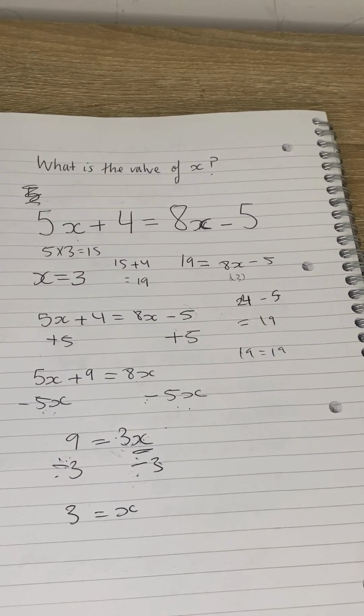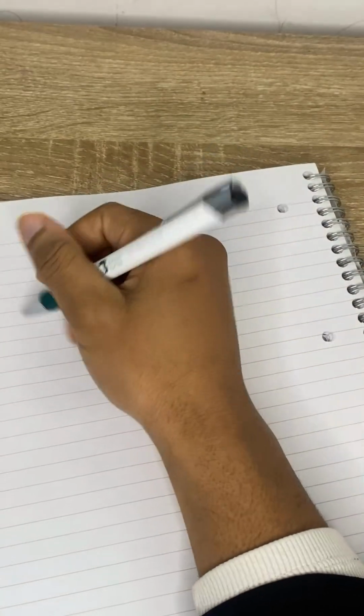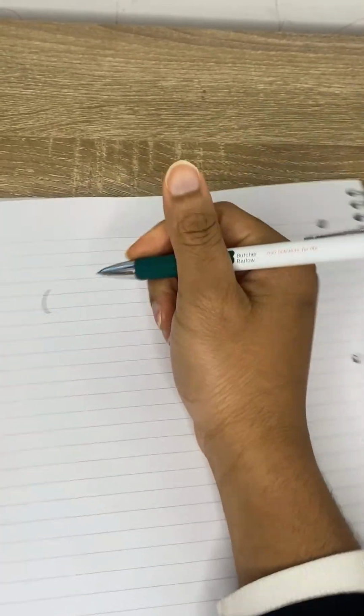All right. Let's see if we can do another quick one. We're going to do a very quick one. It's a different type. Basically the brackets ones.